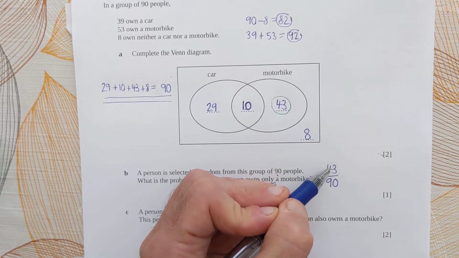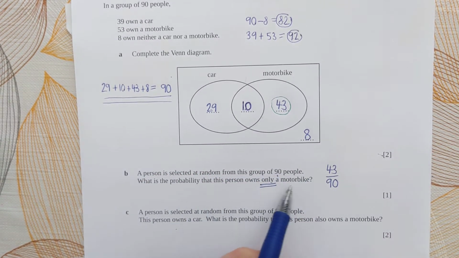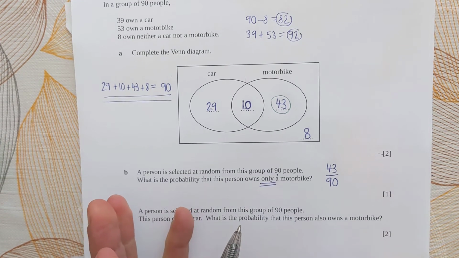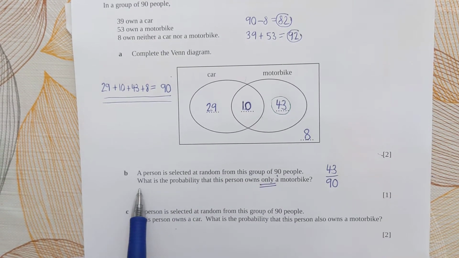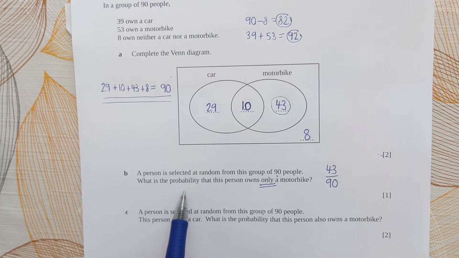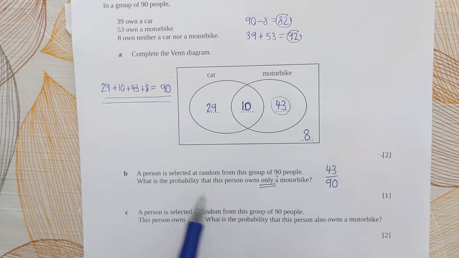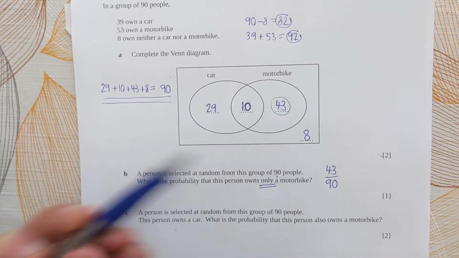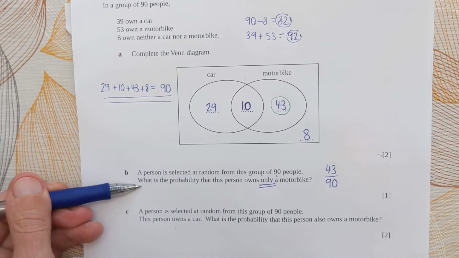Sometimes you can simplify it, sometimes you cannot. If the question doesn't say anything, don't bother simplifying it. But if there's a little comment there saying, write your answer as a fraction in its simplest form, then you must simplify. So always pay attention to the question.